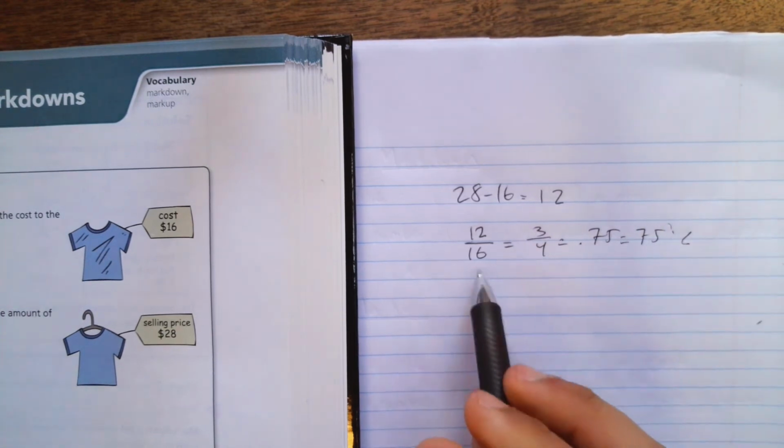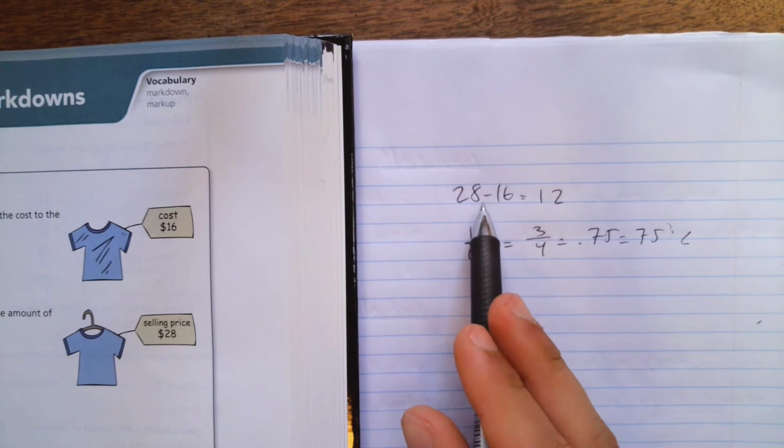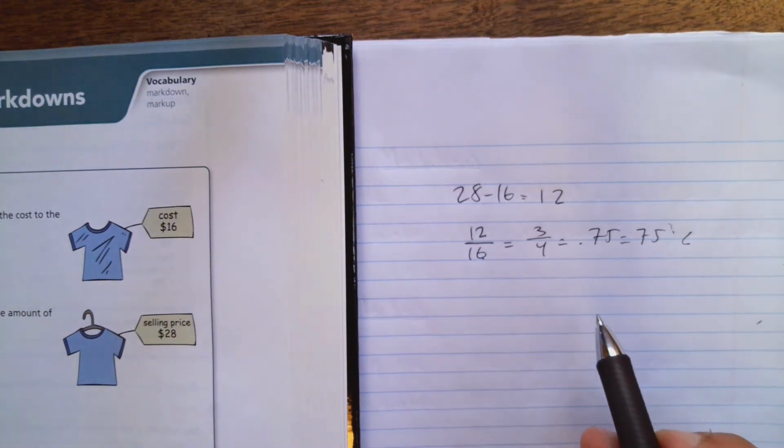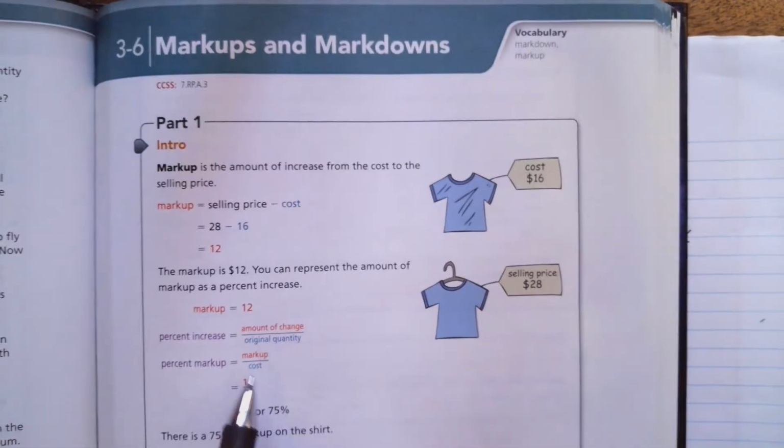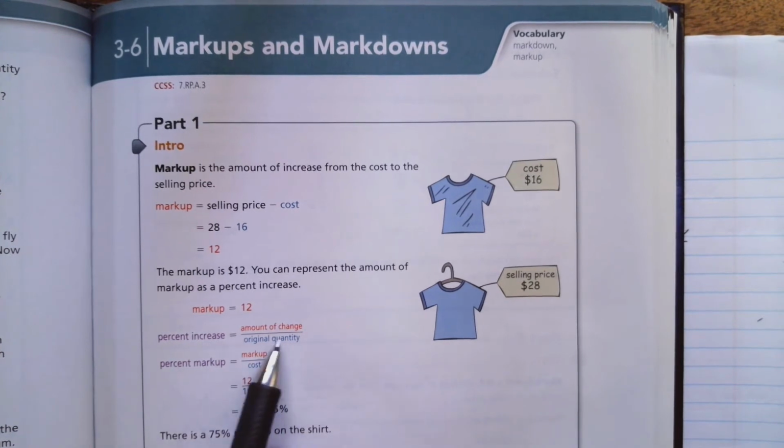And now, why did you put 16 on the bottom instead of 28? Yeah, that's exactly right. We have this equation right here. Percent increase is equal to the amount of change divided by the original quantity. Good, so that's what we worked on last week.